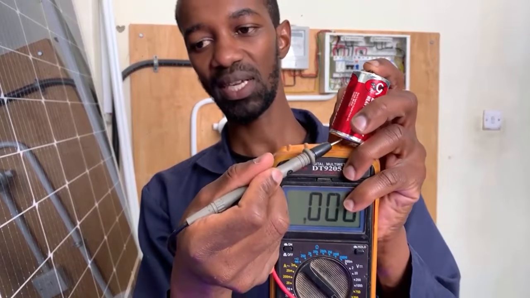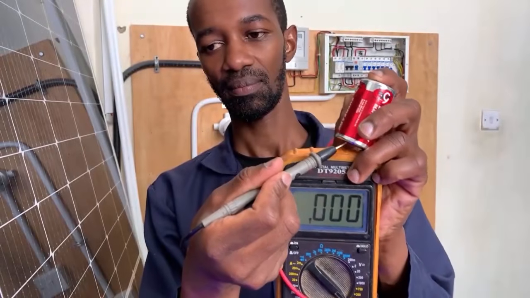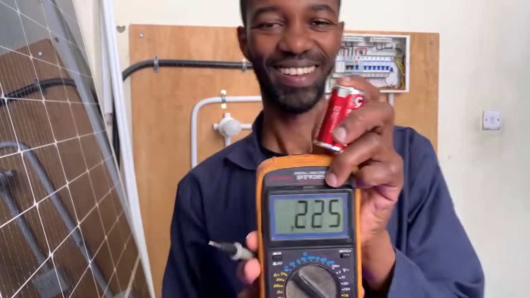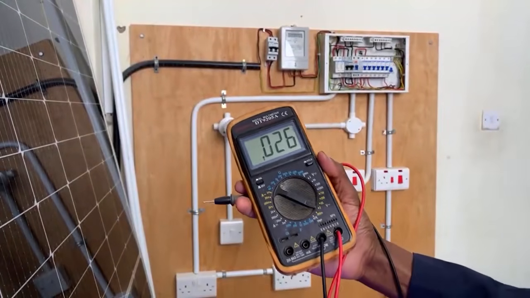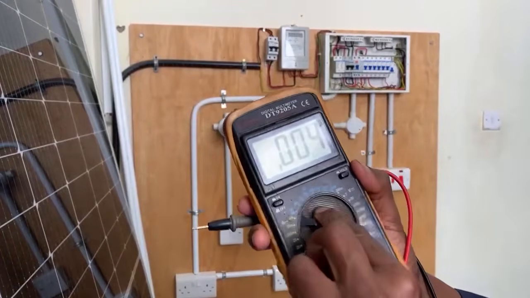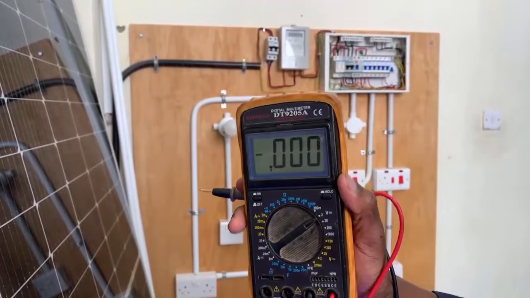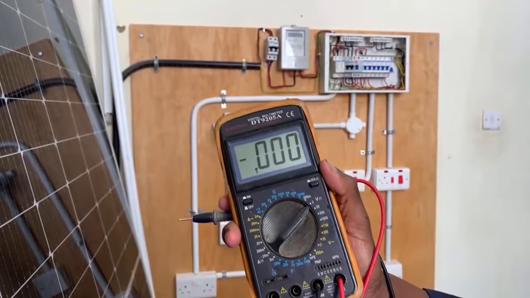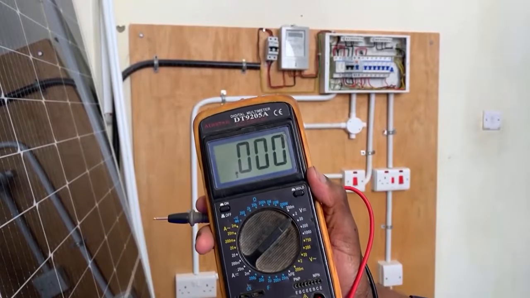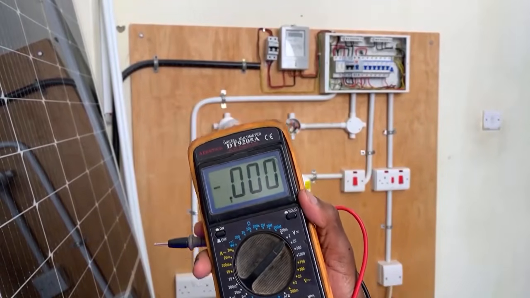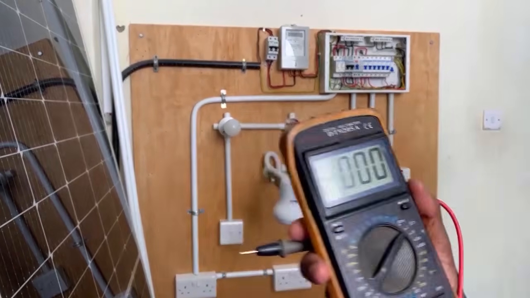Recording for the AC, what do we get? Nothing. I know that is so lame, but just stick with me. Everything on this multimeter here is very intentional. It is not just placed there for the sake of it. So you must ensure that you understand correctly what you are recording.